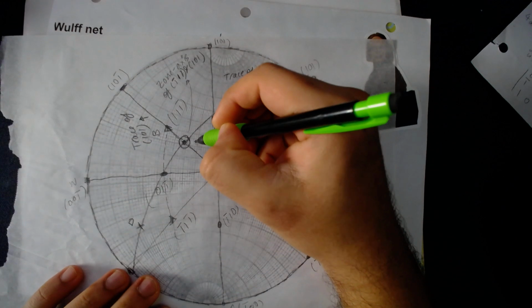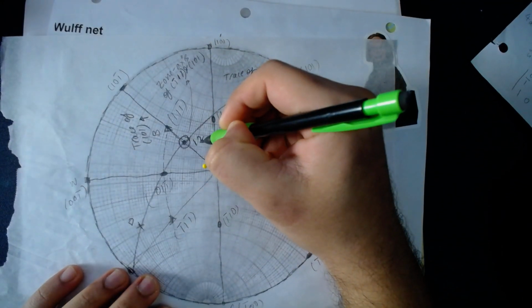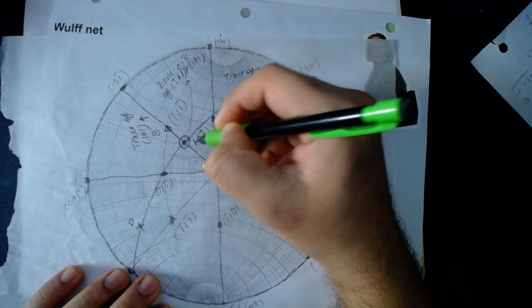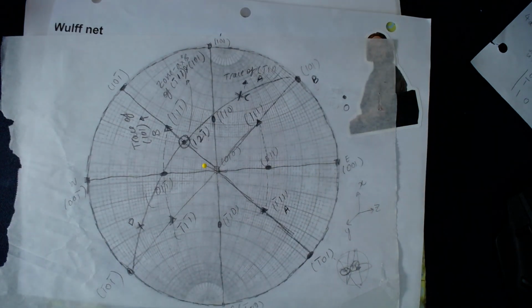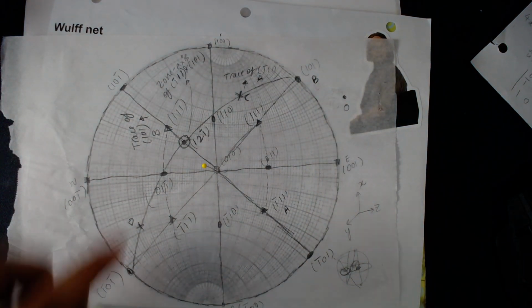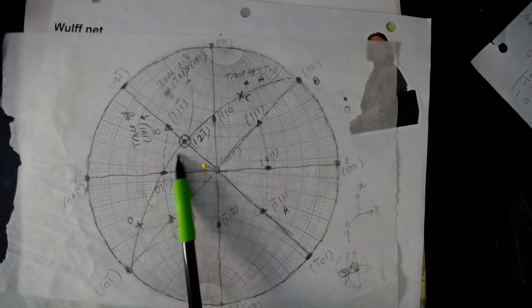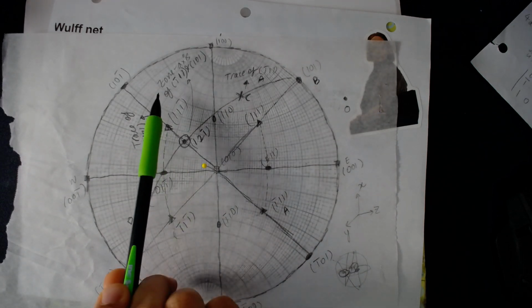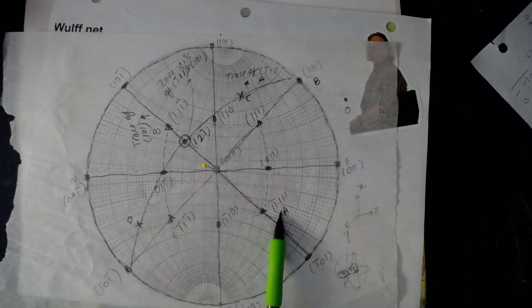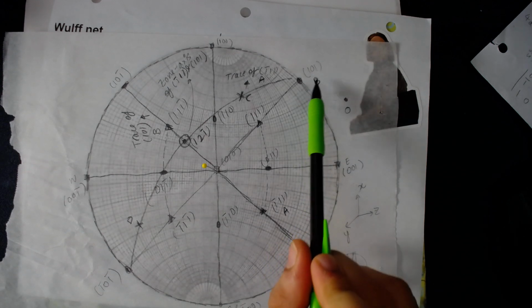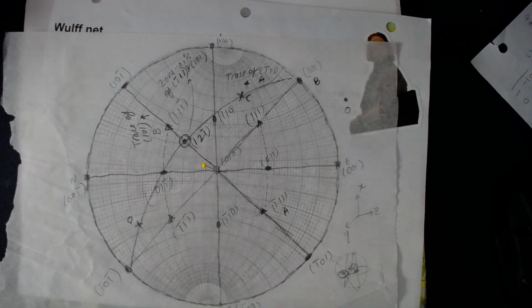So the trace over here is just 1, 2, bar 1. That is this point right over here, and this is the zone axis of bar 111 and 101. This example used all the things that we have learned till now.